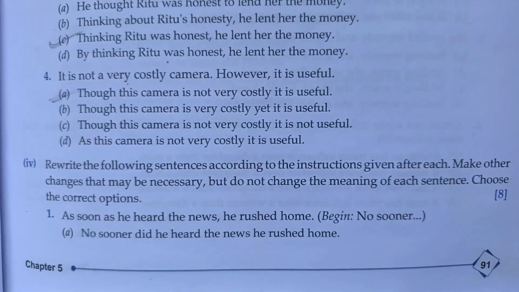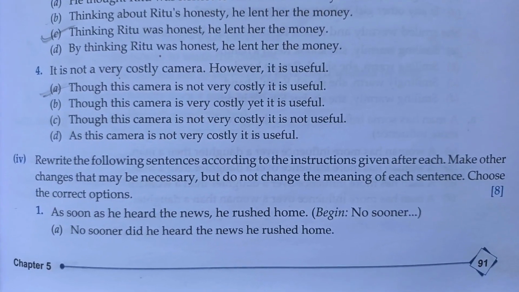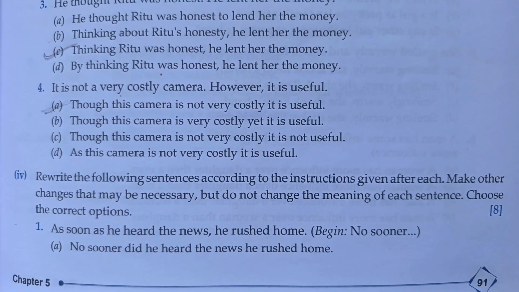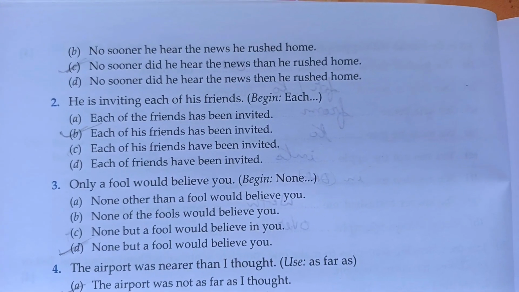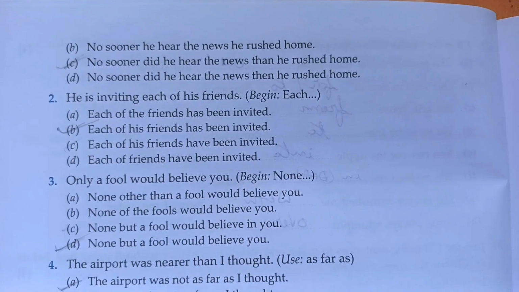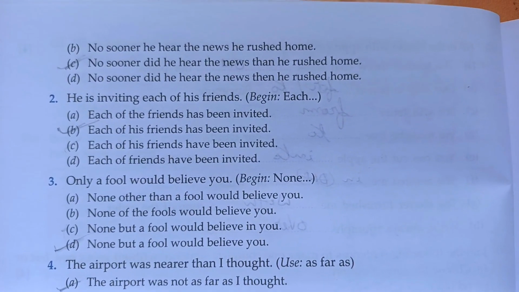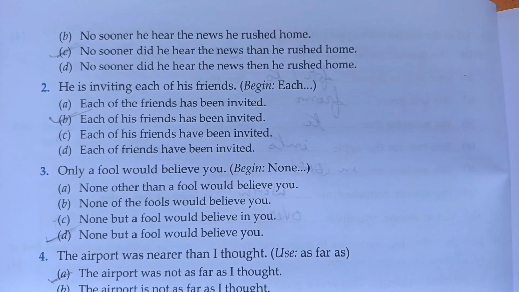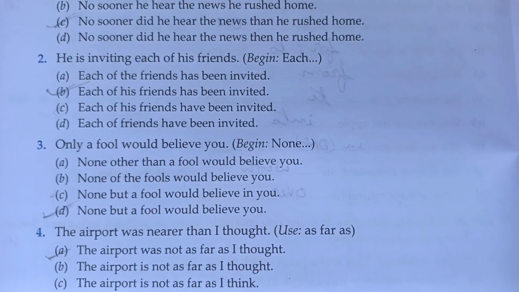Next one, number 4. As soon as he heard the news, he rushed home. So here you have to begin the sentence with no sooner. So the correct answer is C. No sooner did he hear the news than he rushed home. So here you have to remember no sooner, then past tense, and finally somewhere in the sentence you'll get the word than.